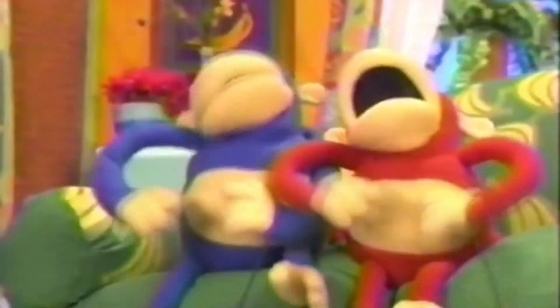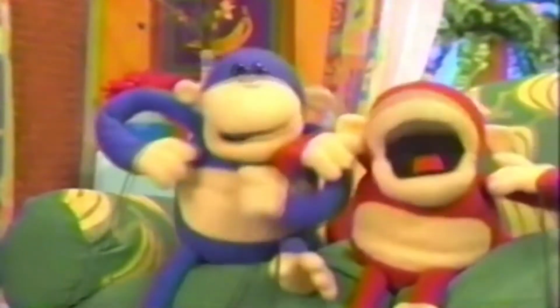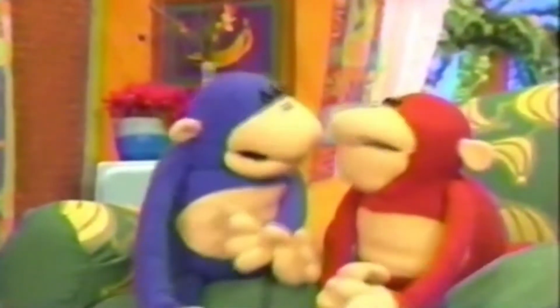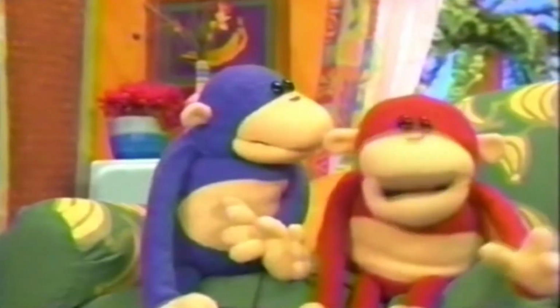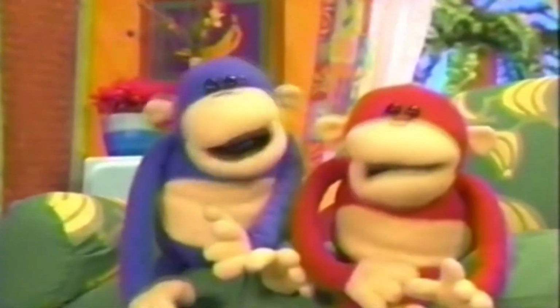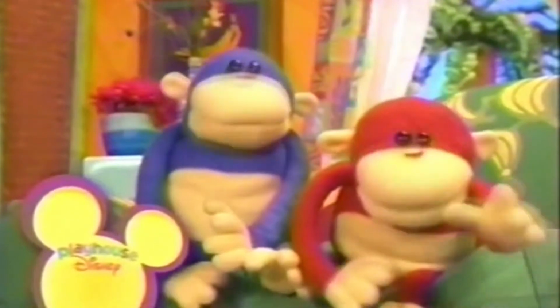Belly, 2, 3, 4. Shoulders, 2, 3, 4. Now arms up high, 2, 3, 4. Now shake your whole body. Did you see that? That was Rocket! We fired up Rocket. Let's go see Rocket and Little Einsteins now on Playhouse Disney. Wow, you did so well.